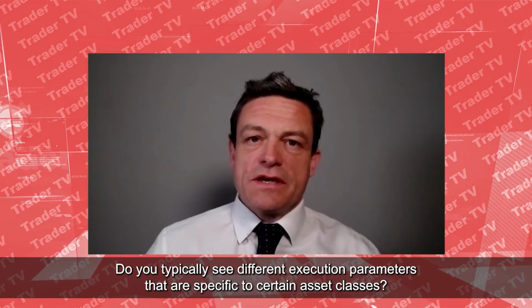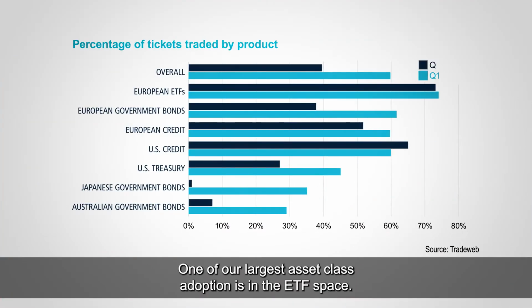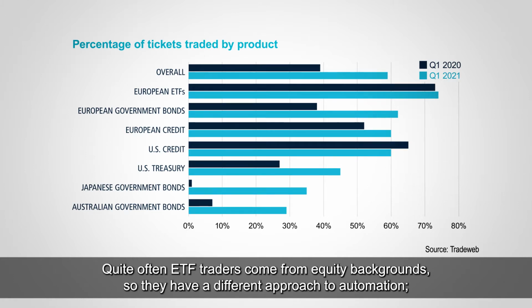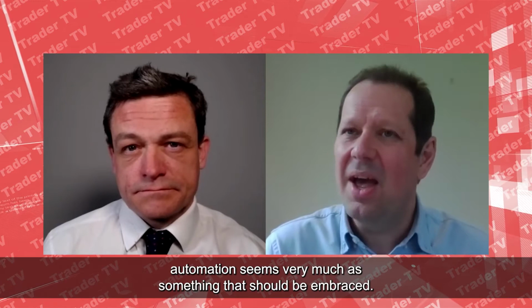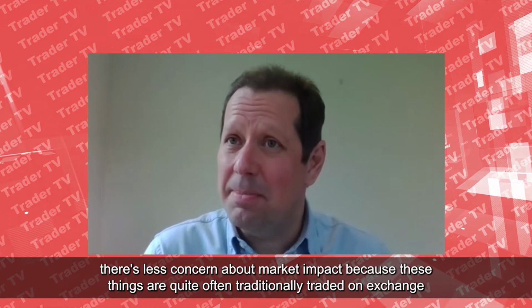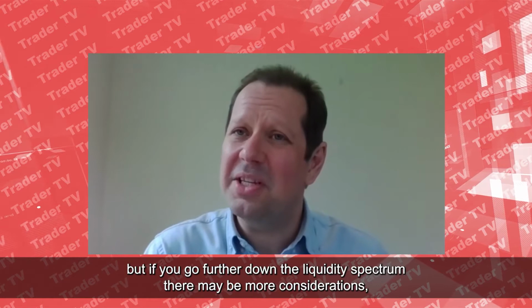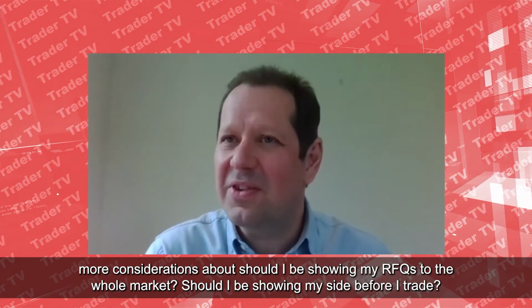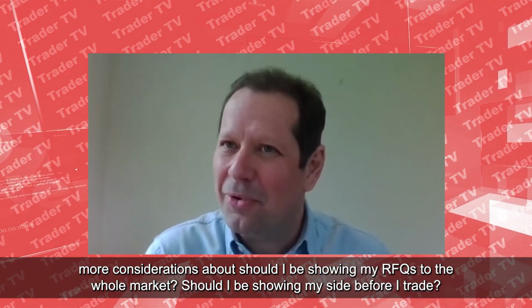Do you typically see different execution parameters that are specific to certain asset classes? One of our largest asset class adoptions is in the ETF space. Quite often, ETF traders come from equity backgrounds, so they have a different approach to automation. Automation seems very much as something that should be embraced. In that use case, for example, speed is important. There's less concern about market impact because these things are quite often traditionally traded on exchange. But if you go further down the liquidity spectrum, there may be more considerations about, should I be showing my RFQs to the whole market? Should I be showing my side before I trade?